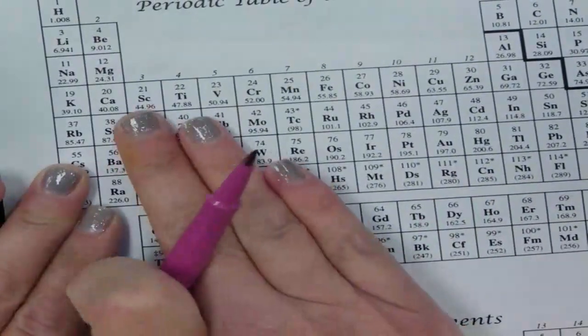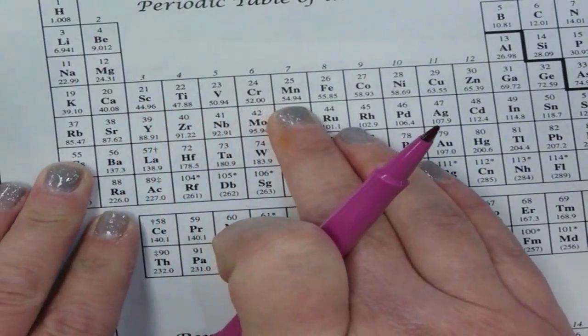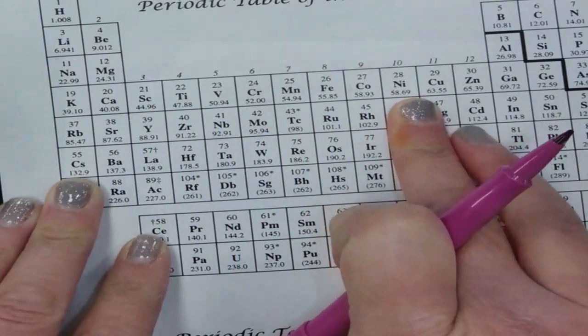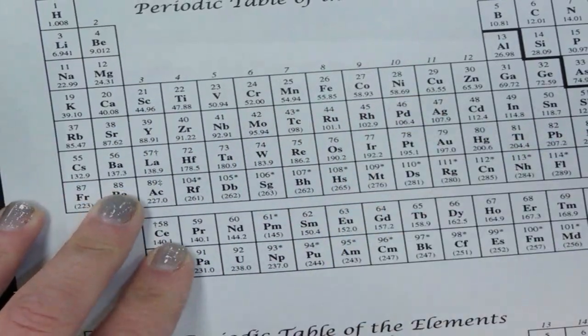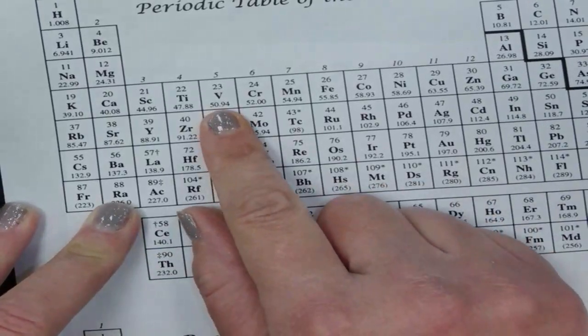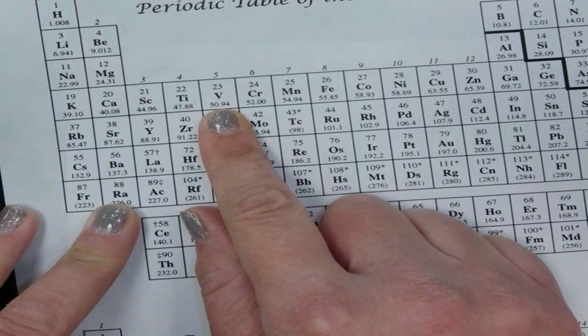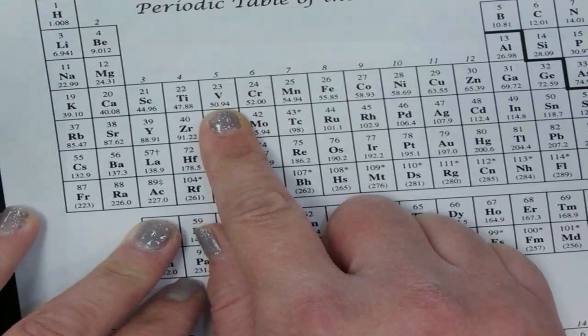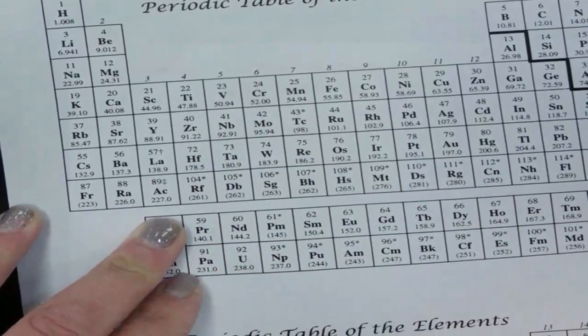And if we look at our periodic table, we notice that these elements all have a decimal. So where does that decimal come from? And the answer is isotopes. This mass is the average mass of all the different isotopes found in nature.